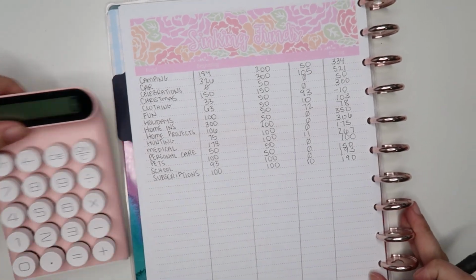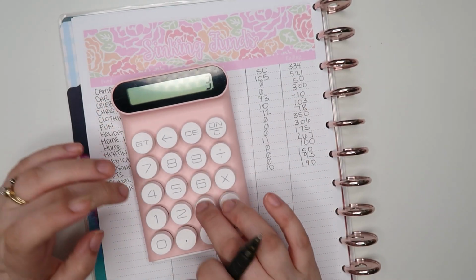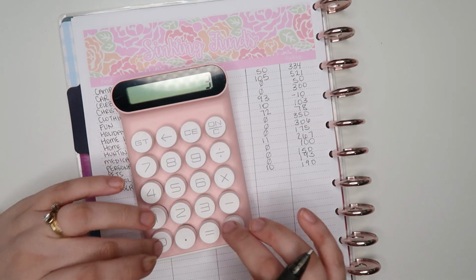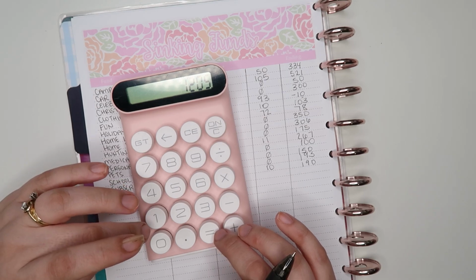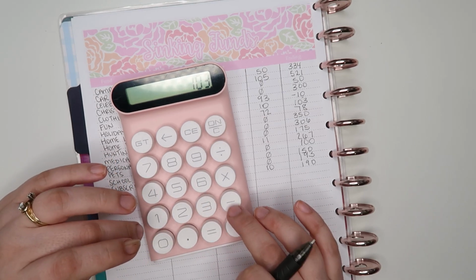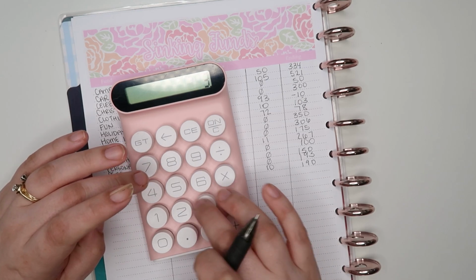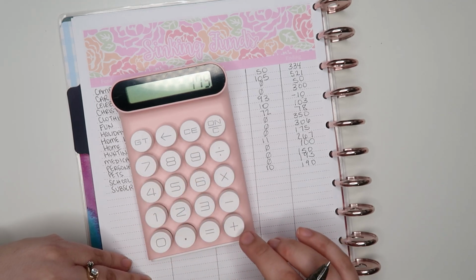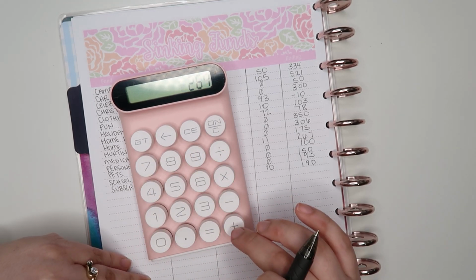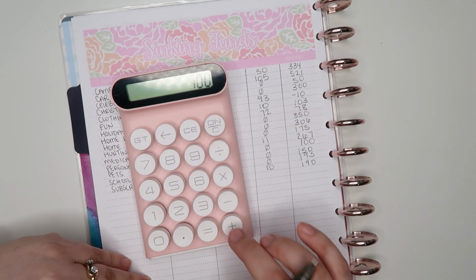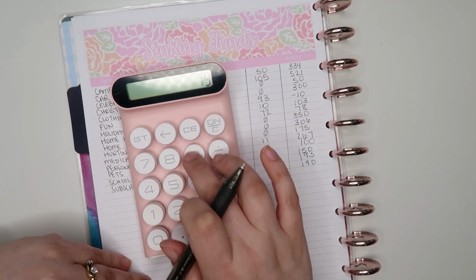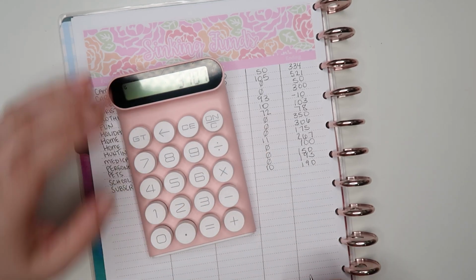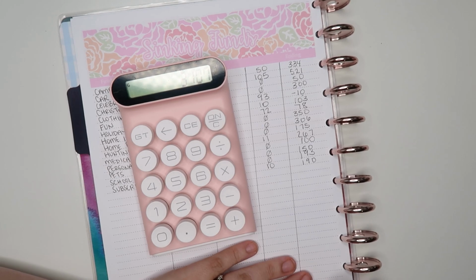So let me really quickly just add up our ending balances then. $334 plus $521 plus $50 plus $300 plus $103 plus $78 plus $350 plus $306 plus $175 plus $267 plus $100 plus $150 plus $193 plus $190 minus that 10 is $3,107.